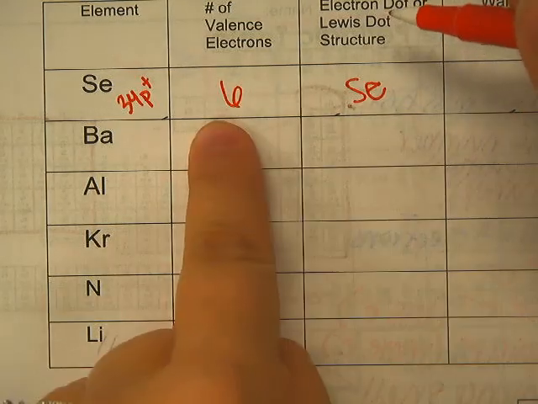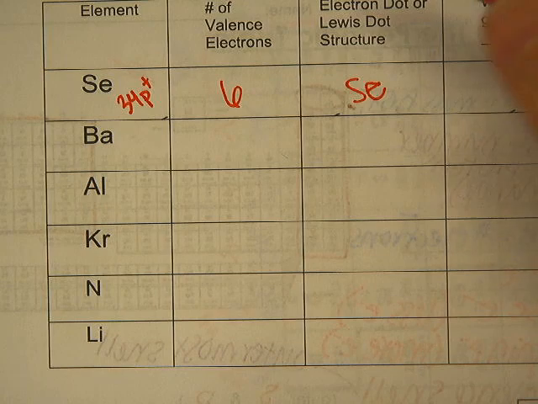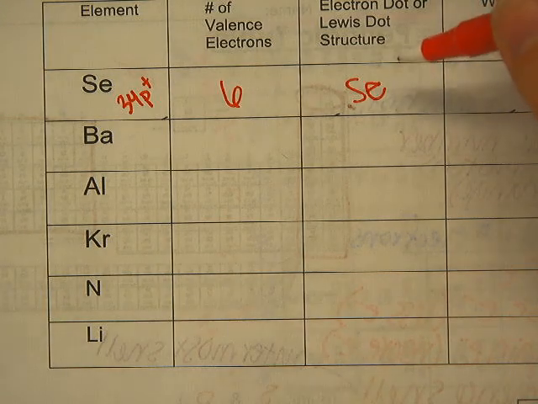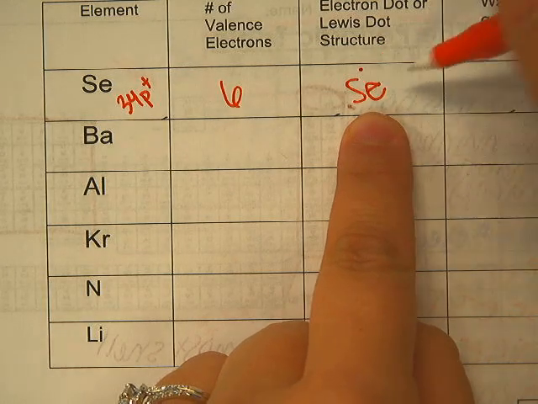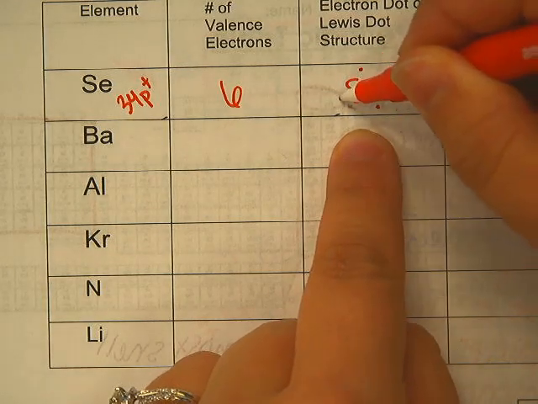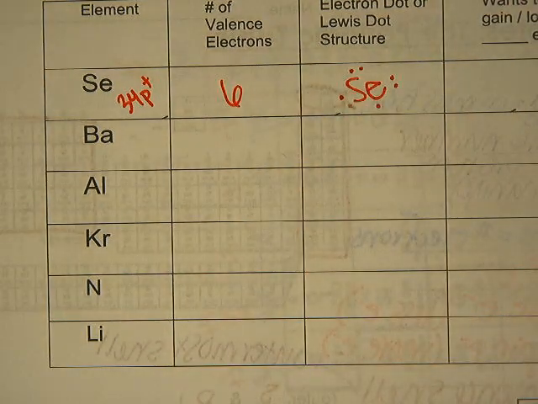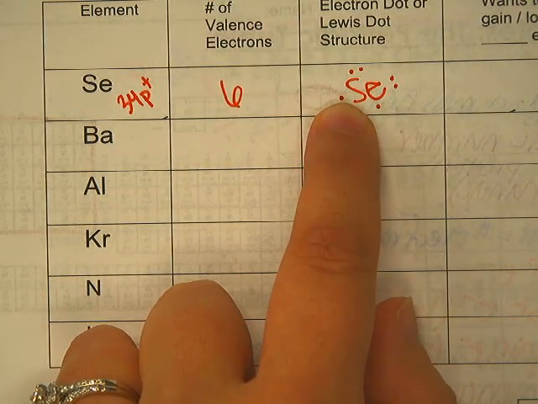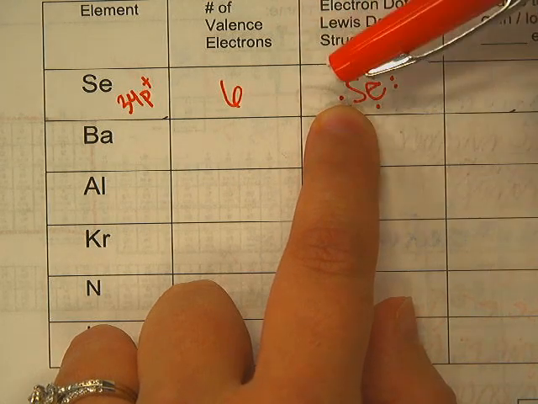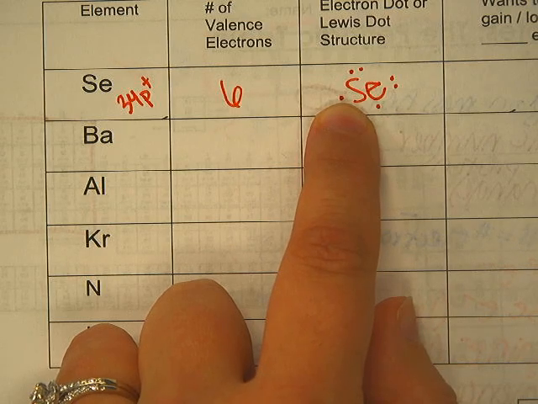So Se, and we're going to put all 6 of these valence electrons around it one at a time, and then only pair them once each side has one. So what that looks like is 1 electron, 2, 3, 4, 5, 6. It looks like there might be a dot there. I think that's just from bleeding through on the other side. But what you should be able to tell is that 2 electrons are unpaired in the valence shell of selenium.